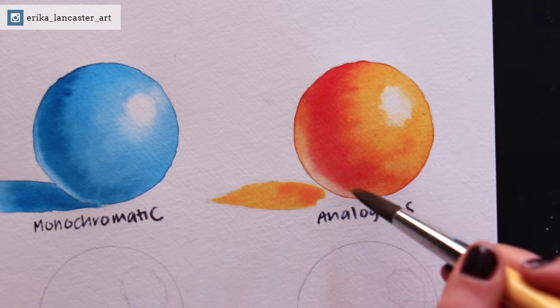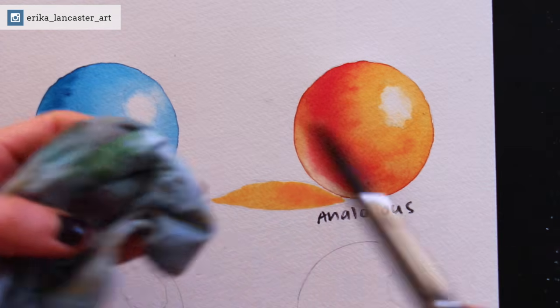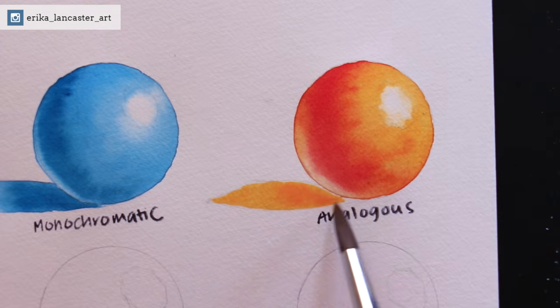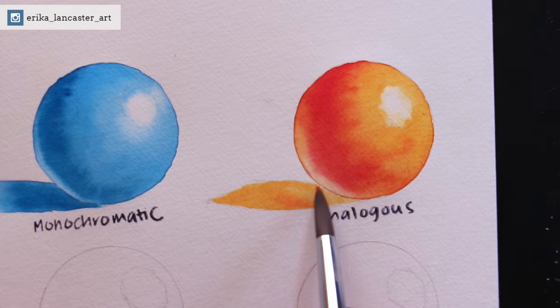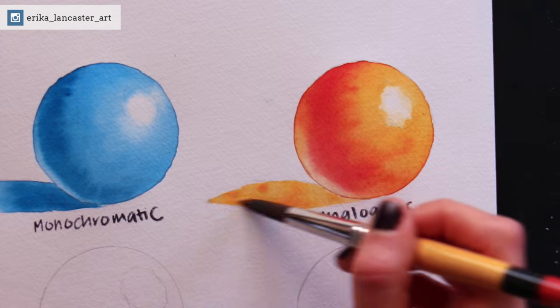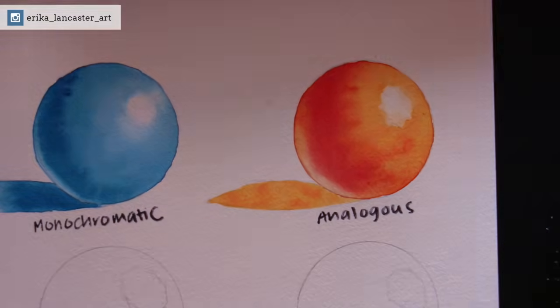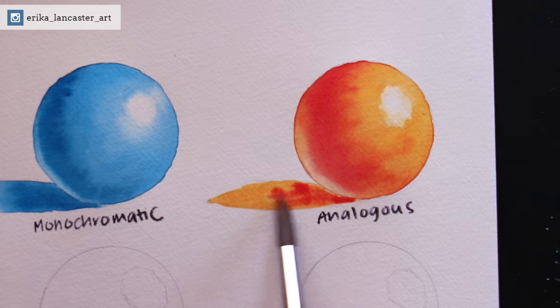And now I'm getting started with painting in the section of cast shadow and occlusion shadow. So initially I go in with the lighter orange in a pretty watered down state. And then with that initial cast shadow shape painted in, I go ahead and drop in my second color, which was the mixture of my orange and my red. And I drop that color into the occlusion shadow section nearest to the sphere.